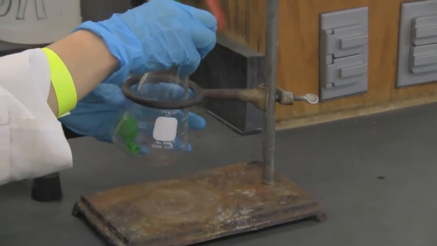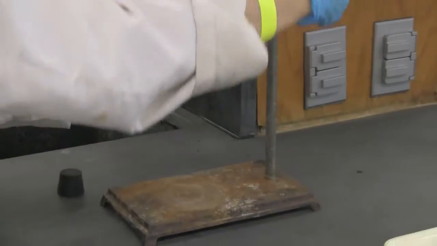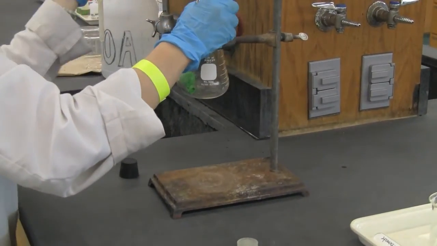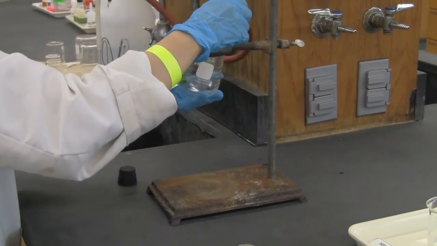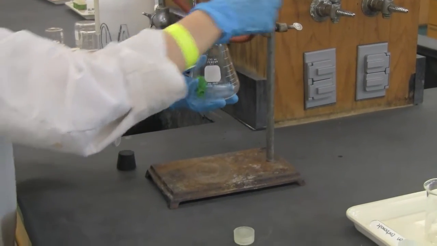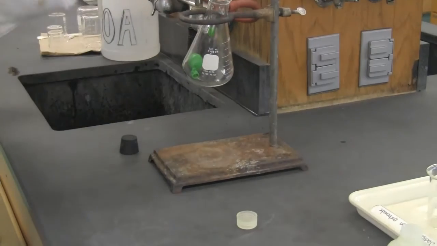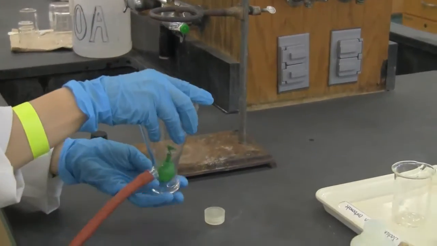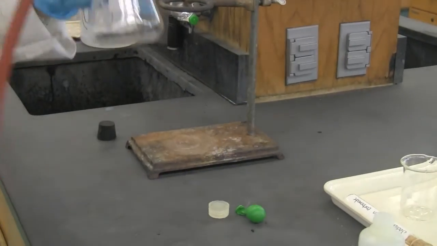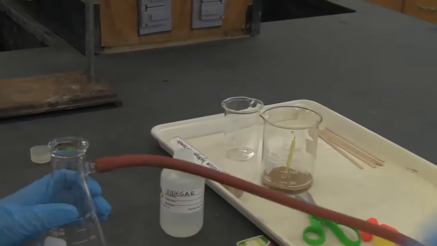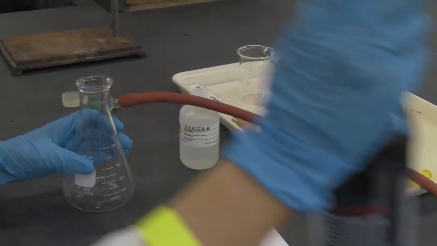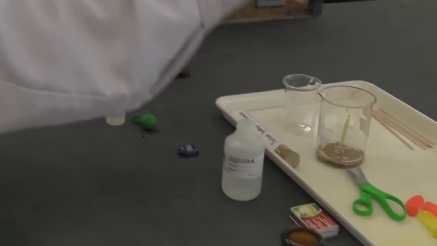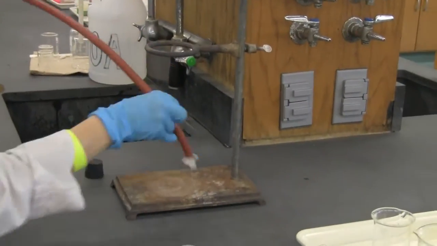So I need to get the balloon out. Balloon is out. Now I'm going to put some carbonated water into the flask. Put the flask in.